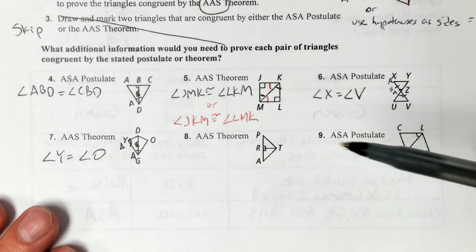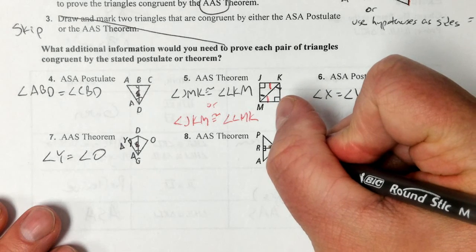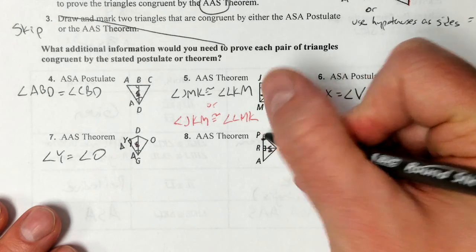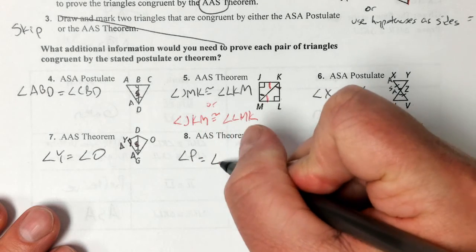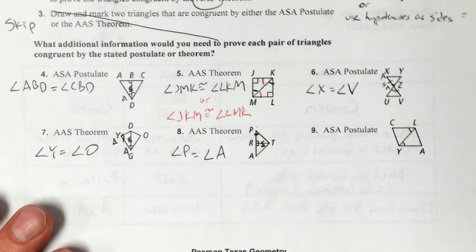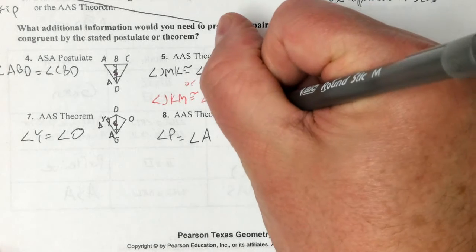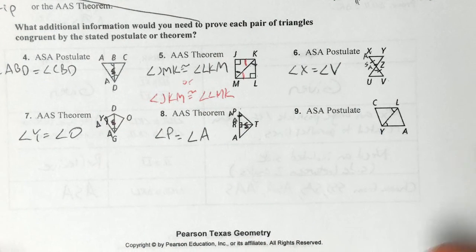The next one we have AAS. So if our side is right there, it's got to be the angle P. Angle side. Angle P equal to angle A. So again, angle side. Number 9, ASA.